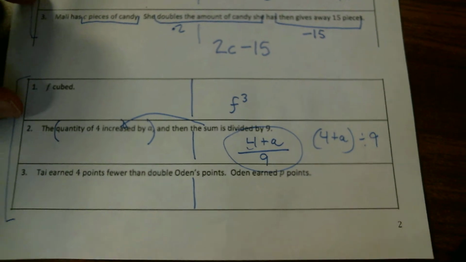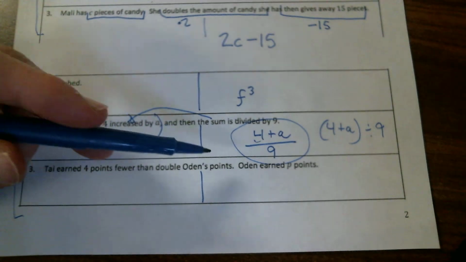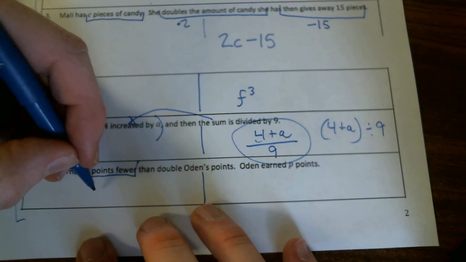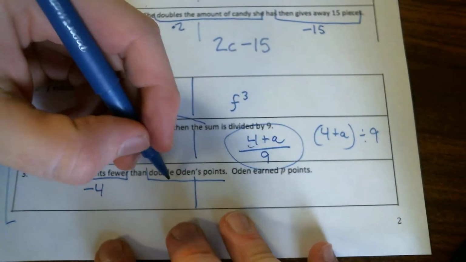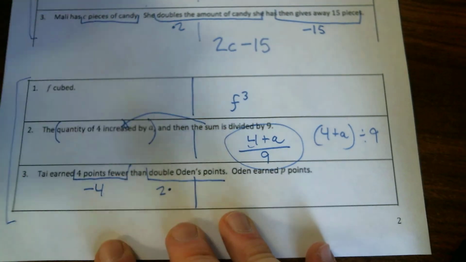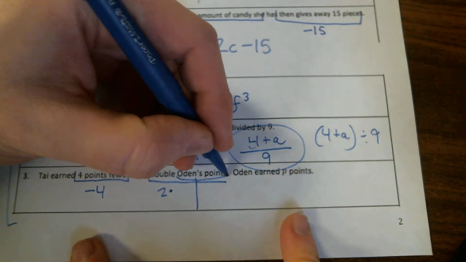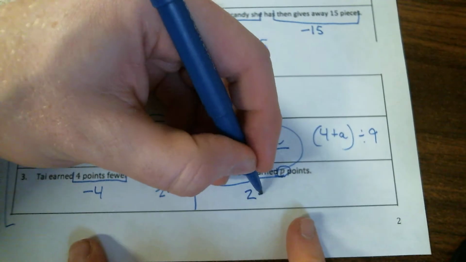All right, let's take a look at the second to last real-world example. So Ty earned 4 points fewer than double Odin's points. 4 points fewer. Well, that means he's got 4 less, right? But it's then double Odin's points. What does double mean? Double means to multiply by 2. 2 times something. What are Odin's points? We don't know. We just know it's the variable p. So I'm going to say 2 times p, right?